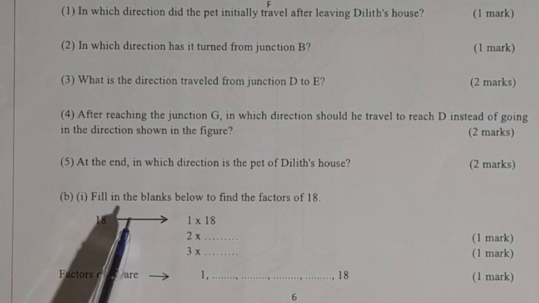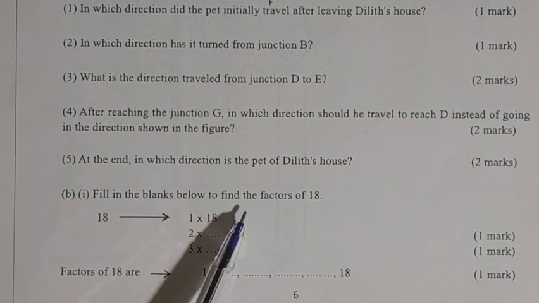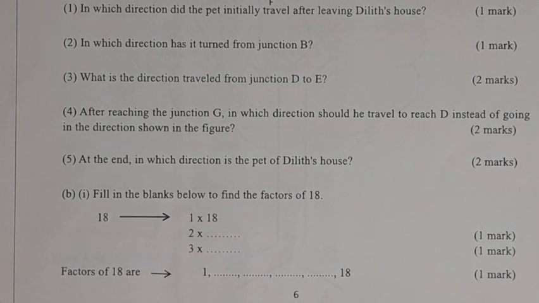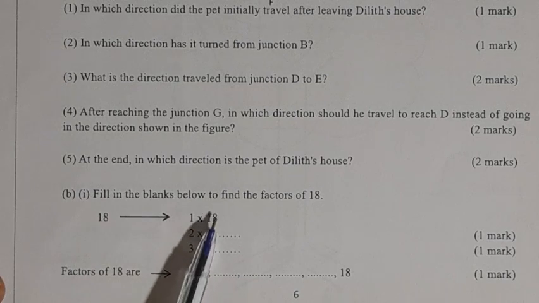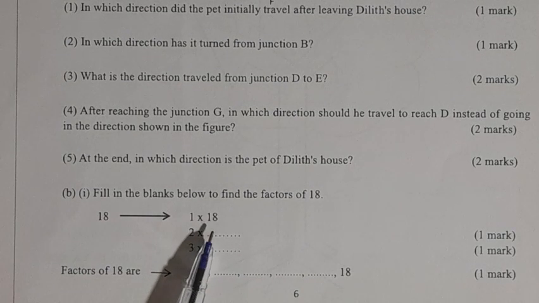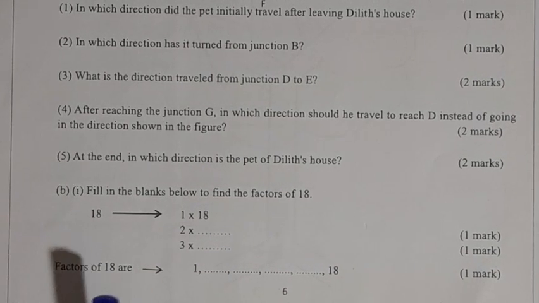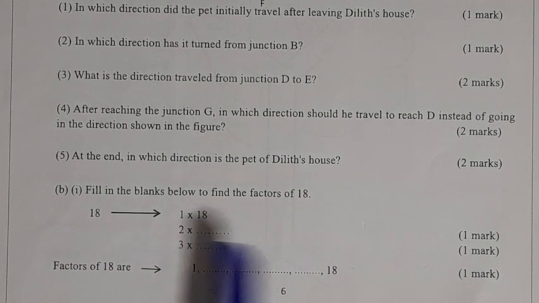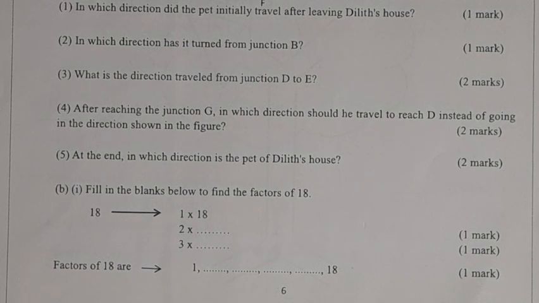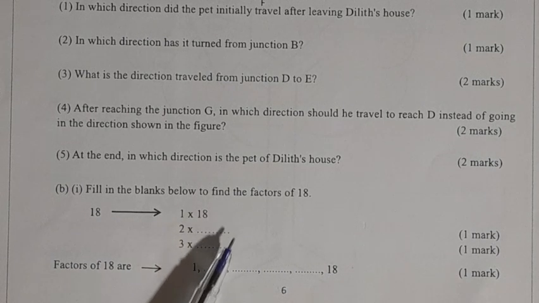Fill in the blanks below to find the factors of 18. 18 can be written as a product as 1 into 18. We have to write 18 as a product of two numbers.